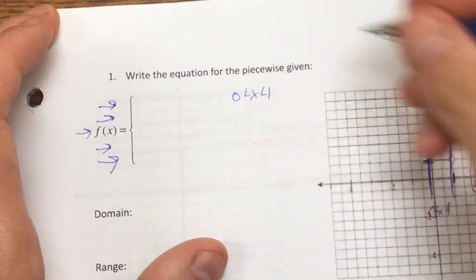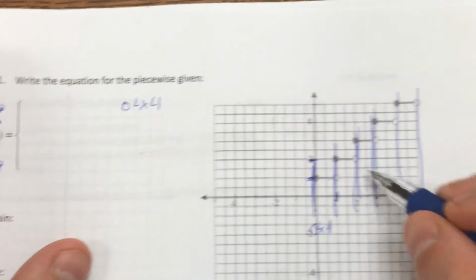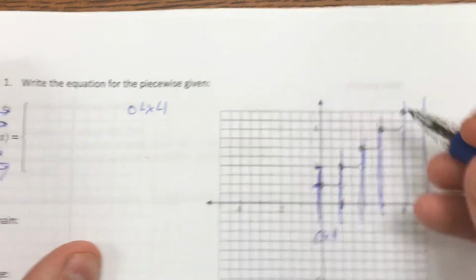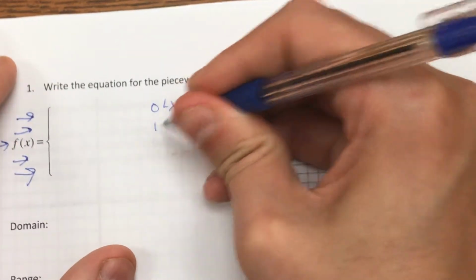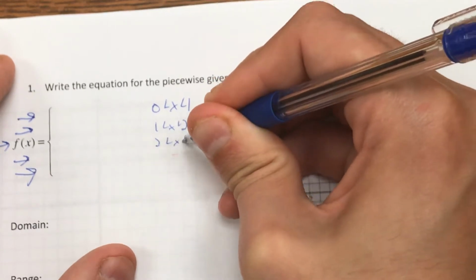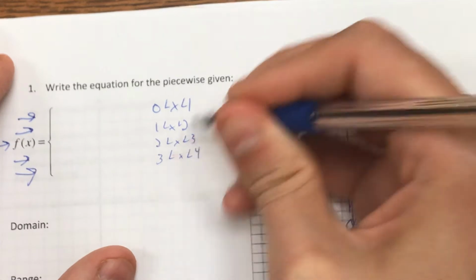Always less thans, sometimes equal. And the next one is just 1 and 2. And then 2 and 3. And then 3 and 4. And 4 and 5. So they all look the same: 0 and 1, 1 and 2, 2 and 3, 3 and 4, 4 and 5.